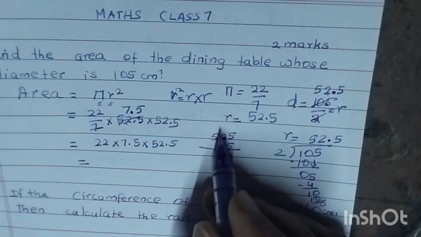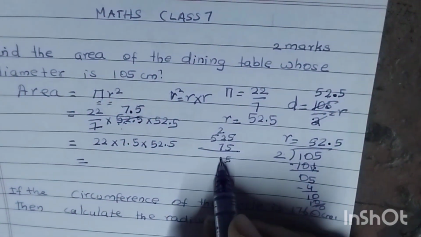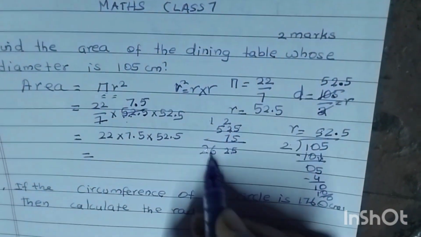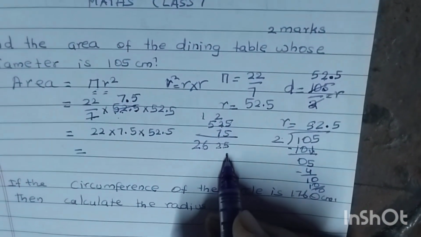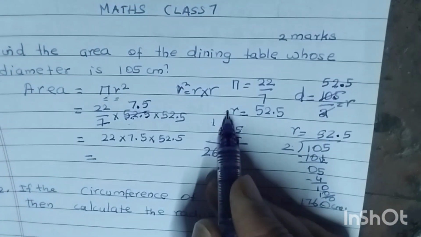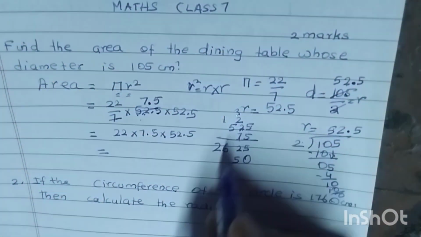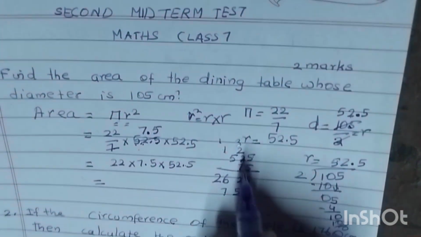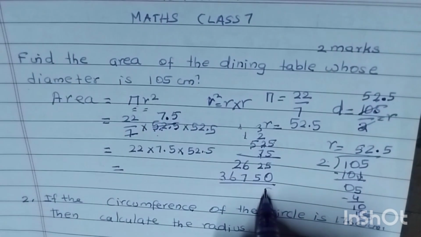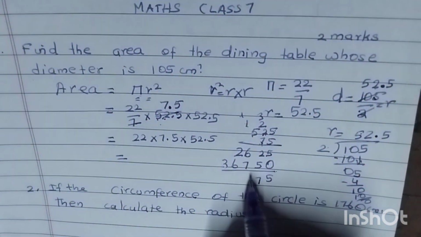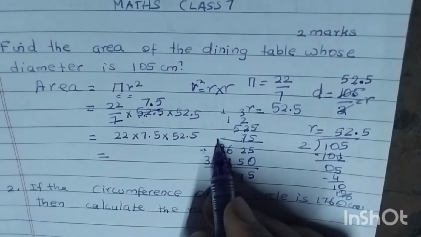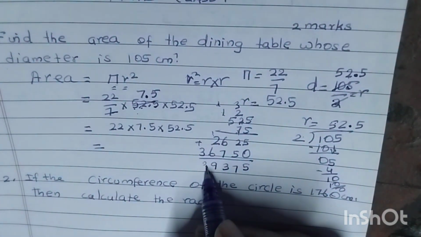5 5s are 25, carry over 2. 5 2s are 10 plus 2, 12, carry over 1. 5 5s are 25, 1, 26. Now here, because you are going to the tens place, you will put a 0 here. So 7 5s are 35, carry over 3. 7 2s are 14, 3 is 17, carry over 1. 7 5s are 35, 1, 36. Okay, so now the answer is 5, 7, 6 plus 7, 13. And here you have 1 over here, so it becomes 9 and you have 3 here.